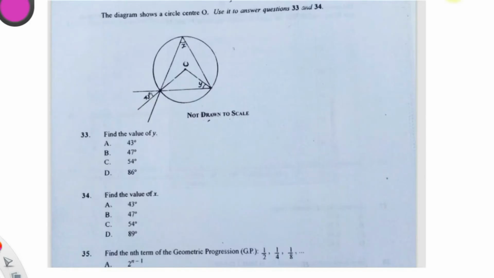Okay, students, let us continue. Let us look at another example. It says, in this diagram, the diagram shows a circle with center O. Use it to answer questions 33 and 34.